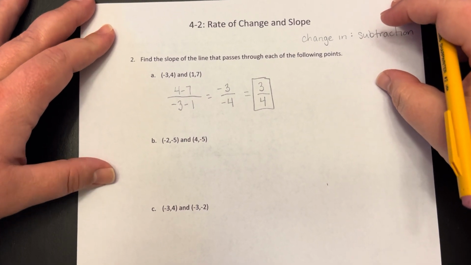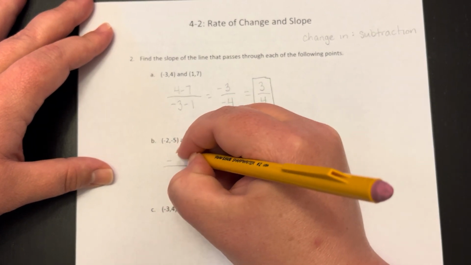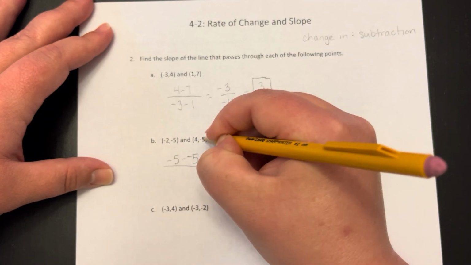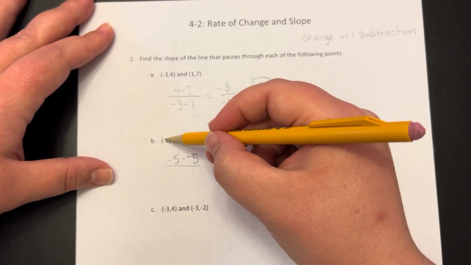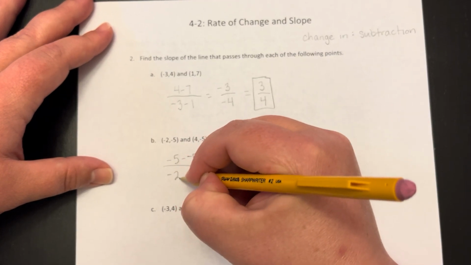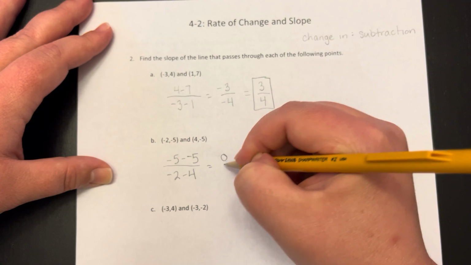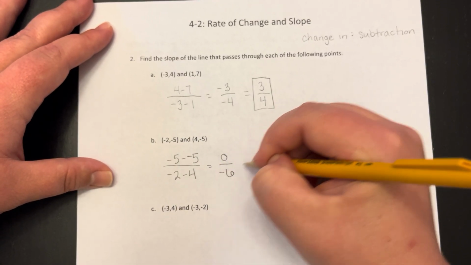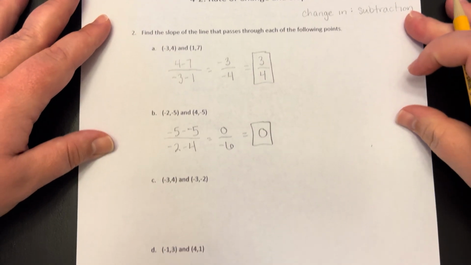All right, let's do the same thing for B. So change in y means negative 5 minus negative 5. Be careful not to let the minus take the place of the negative. You must have both here. And then on the bottom, we have negative 2 minus 4. Now, negative 5 minus negative 5 is 0, so it doesn't matter what's on the bottom. Negative 2 minus 4 is negative 6. But 0 divided by anything is just 0.